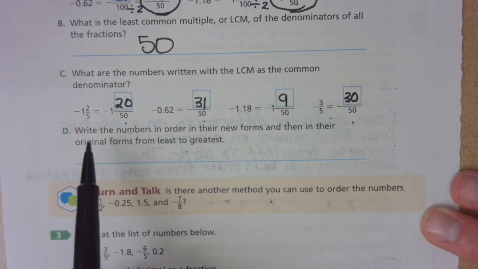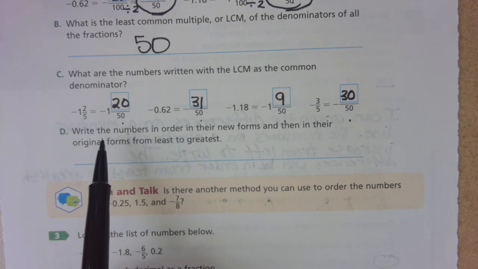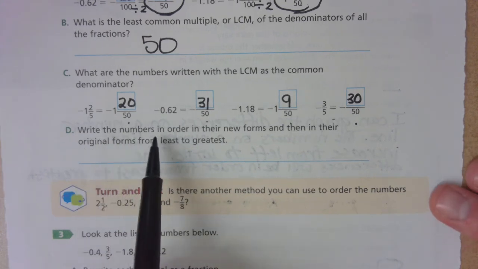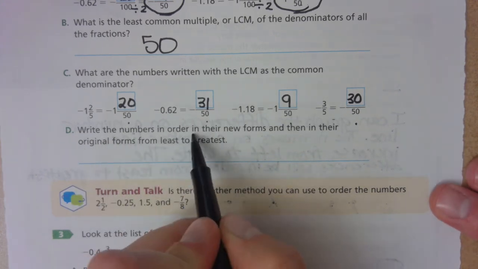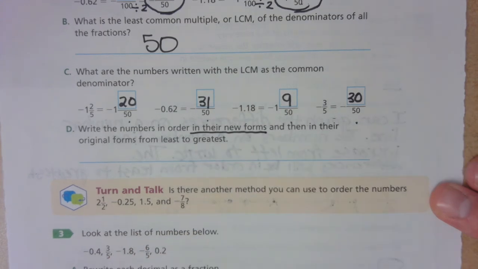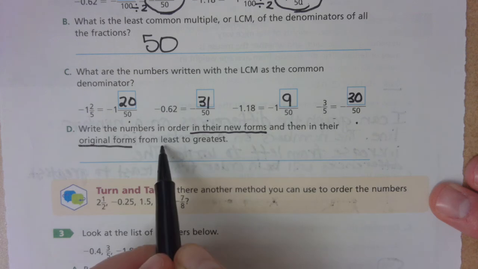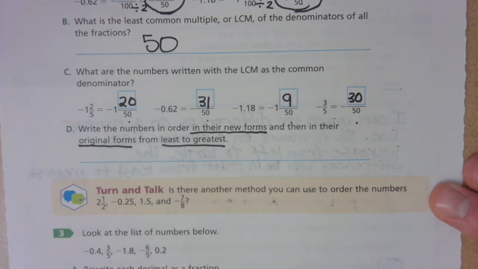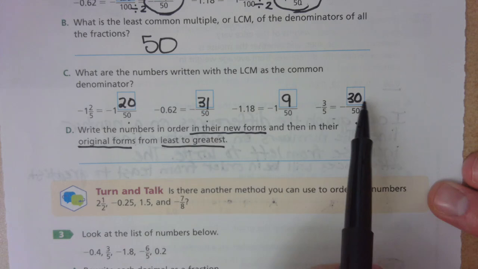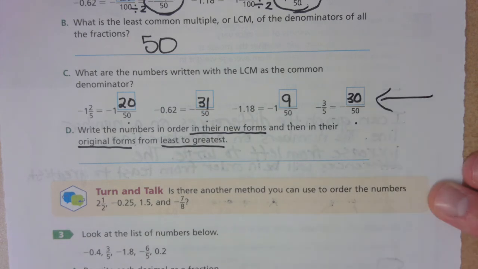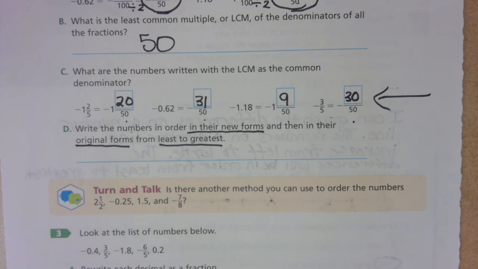For question D, this one has 2 parts, guys. It says write the numbers in order in their new forms. So there's the first way. And then in their original forms from least to greatest. So I want you to pause because you have 2 things you have to do. You need to write the numbers in their new forms, these little guys here, in order from least to greatest. And then I'll check back in with you.